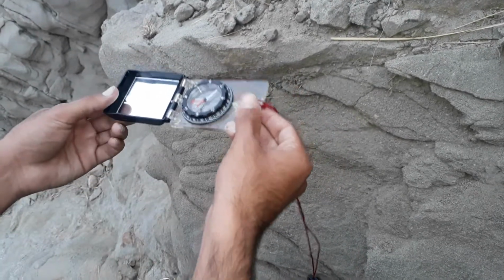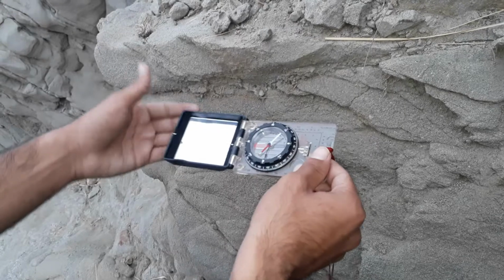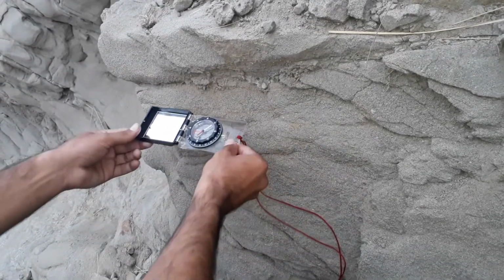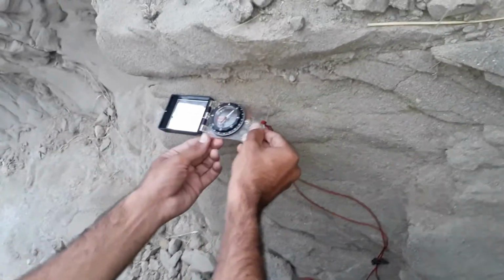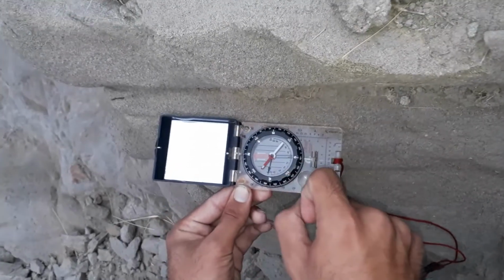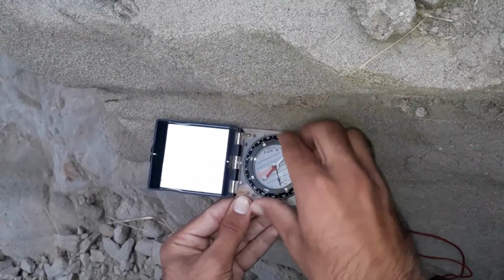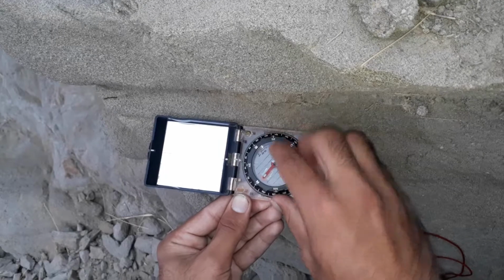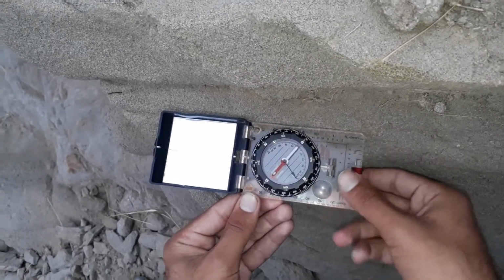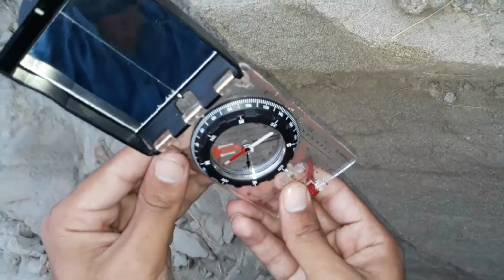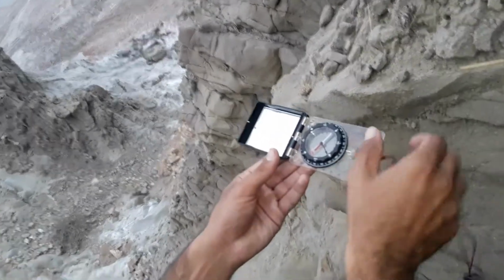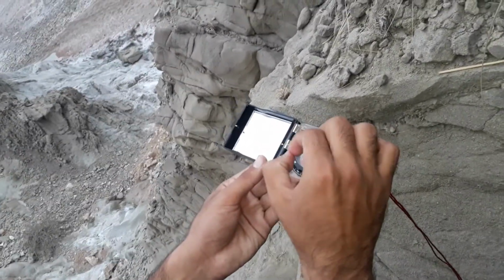Okay, so for finding the strike of this strata, we first have to hold the compass very much horizontal like that, and then we have to follow this little arrowhead to this red needle, and then the number at the index line is our strike value. So in this case we have a strike value of 57, and our strike direction is northeast.